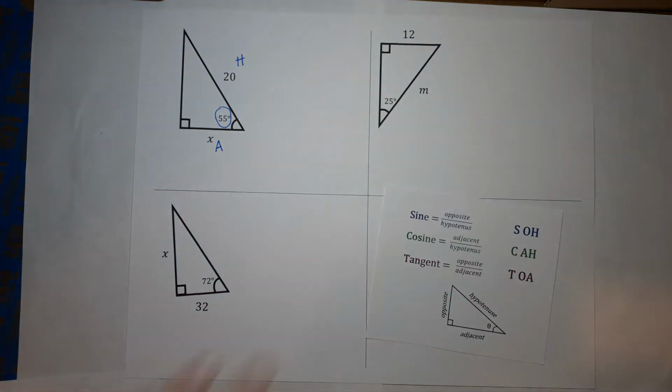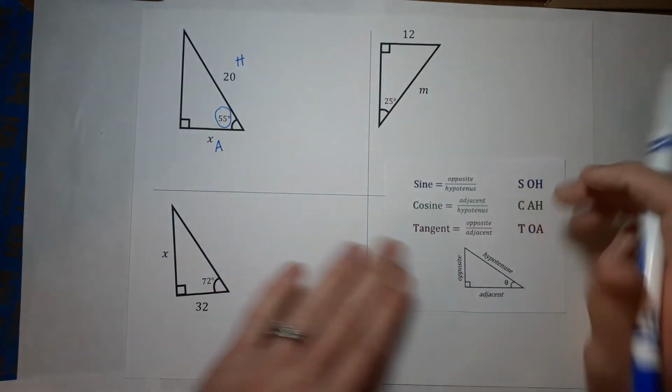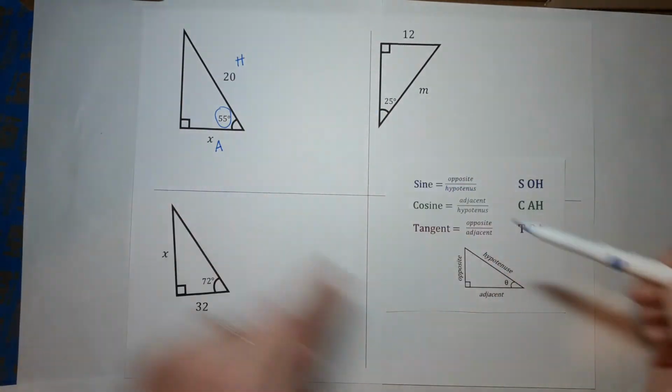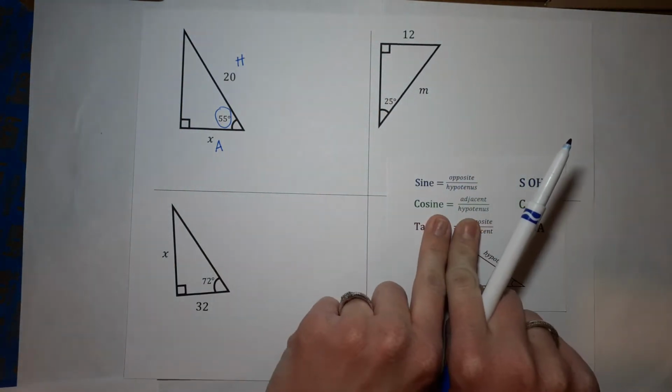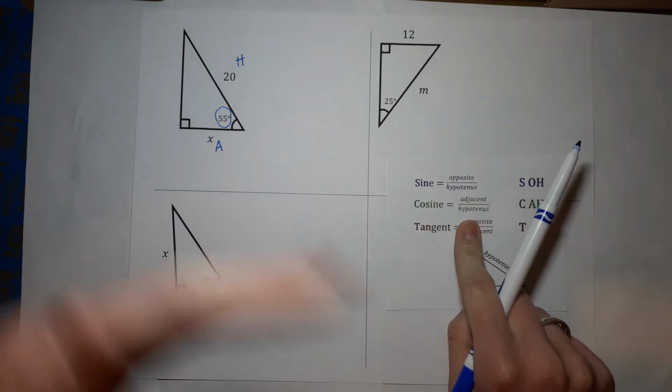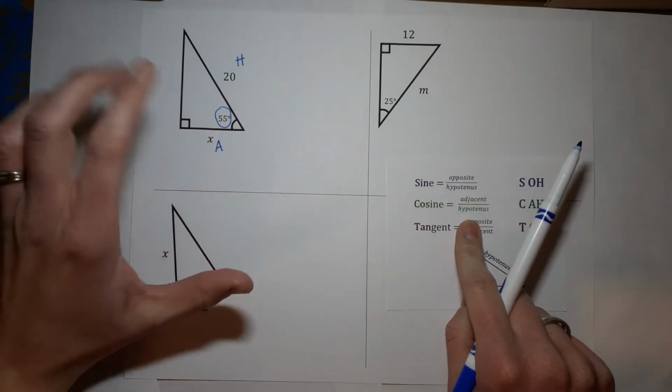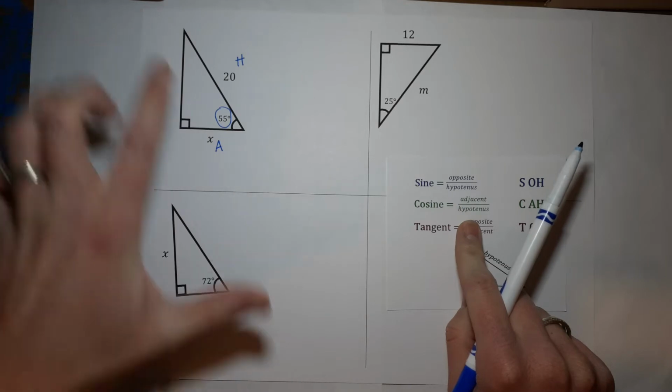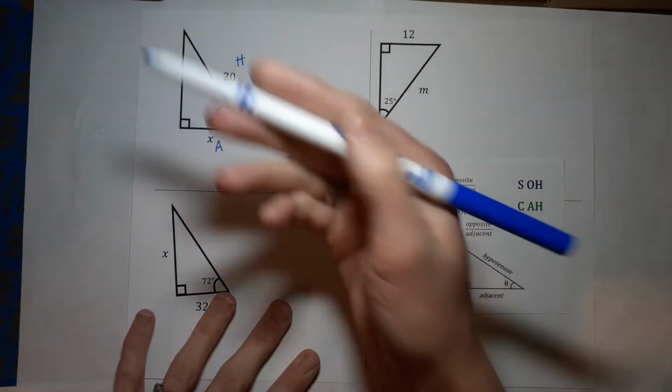So then I kind of look and say, okay, which one of these uses adjacent and hypotenuse? Well, it's the cosine, right? So I'm going to use the cosine of this angle to help me figure out what this side is. So how do we do that?